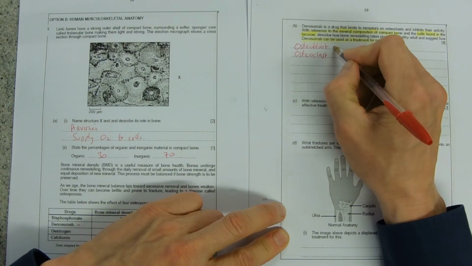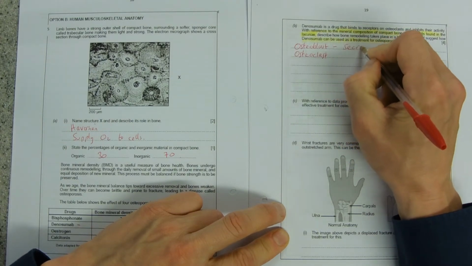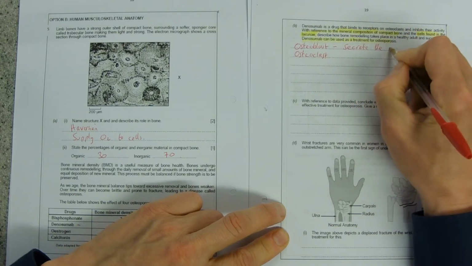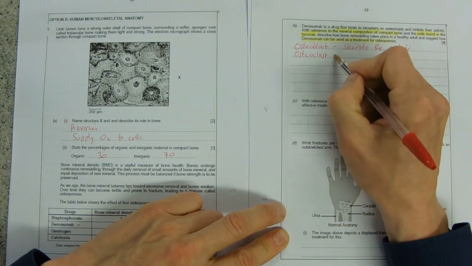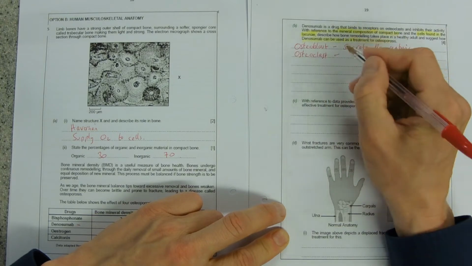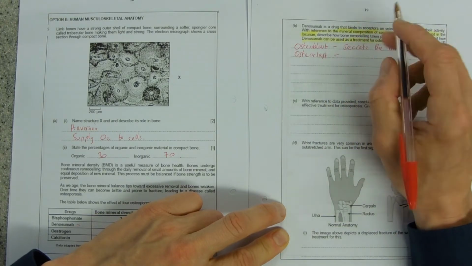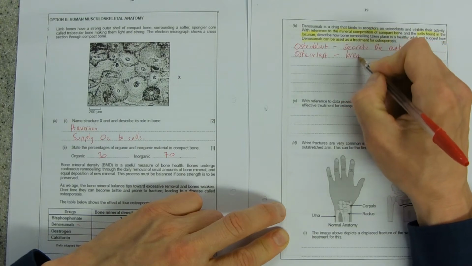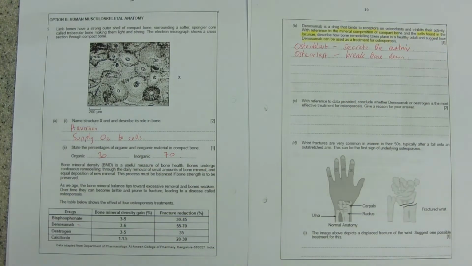So osteoblasts, they secrete the matrix. And osteoclasts, they break the bone down, or words to that effect. So we've explained what these two different cells do.